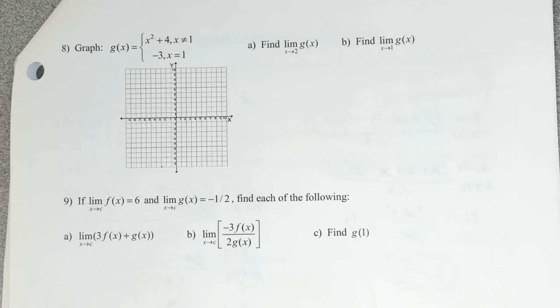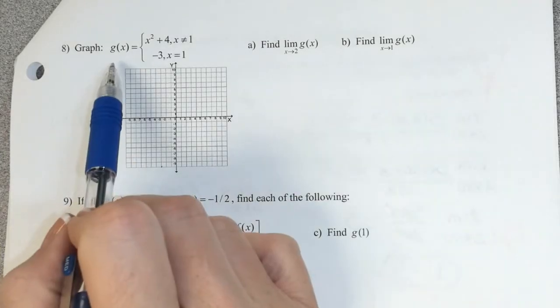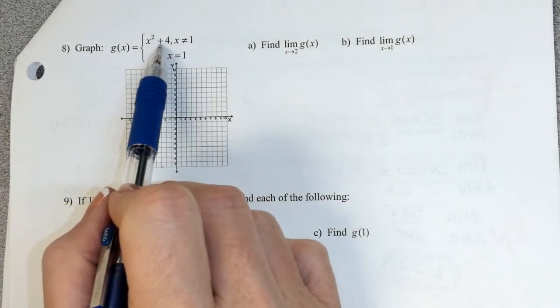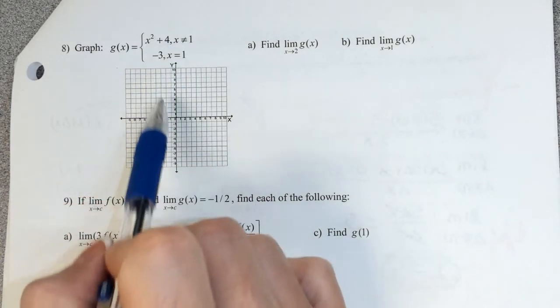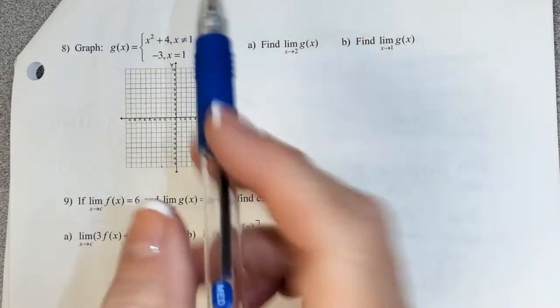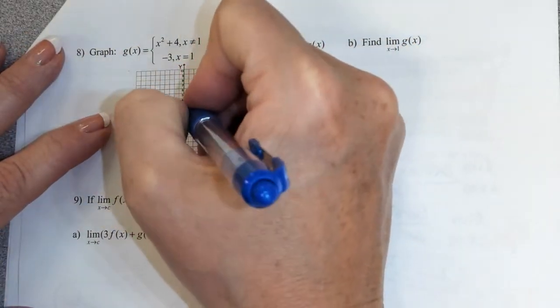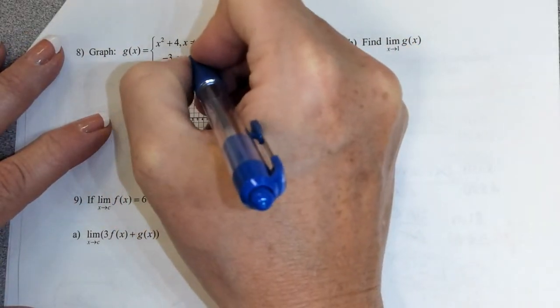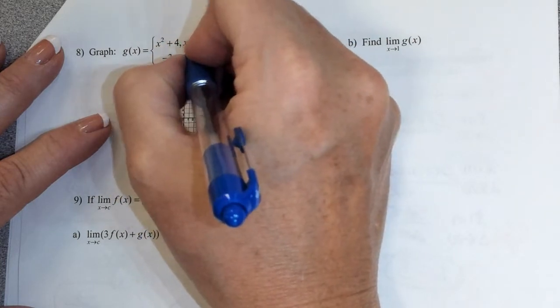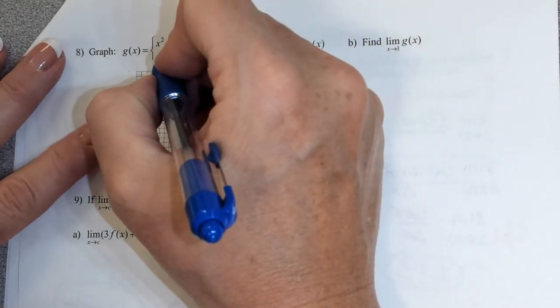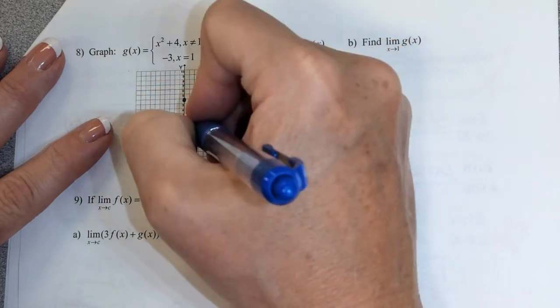All right, so sometimes our limits are more in like a graphing form. So I'm graphing this function, g of x equals x squared plus 4. Well, I know that's a parabola that's been shifted up 4 units. So I'm going to have like this. I don't use the parabola, though, when x is 1. That means there's a hole in the graph there. So 1 squared plus 4 is 5.